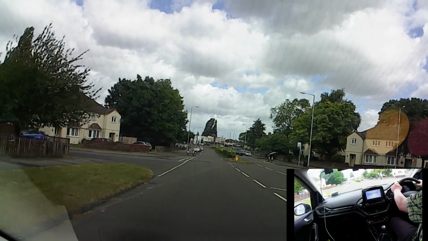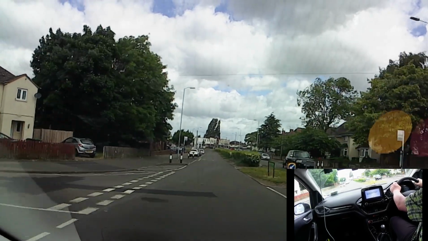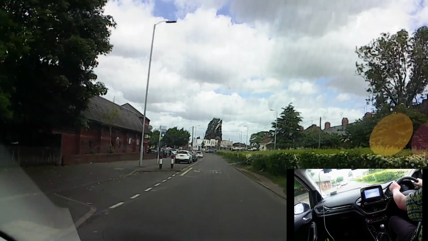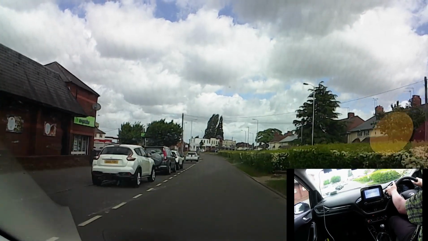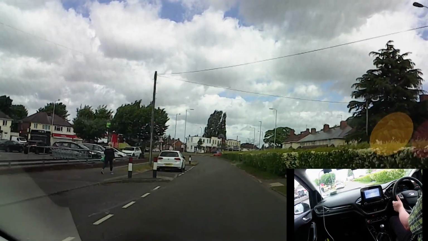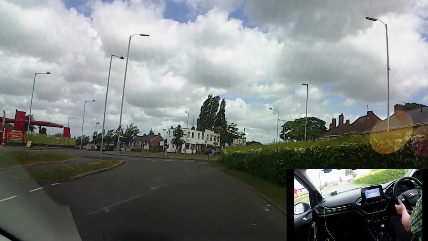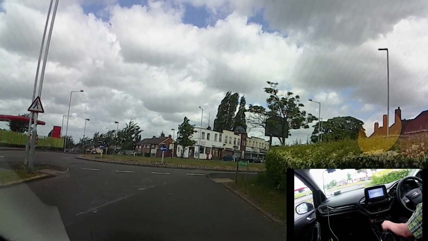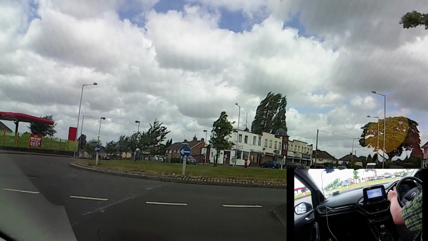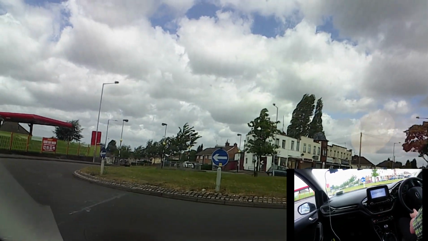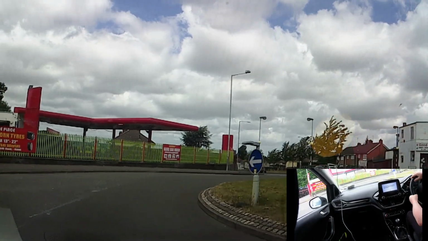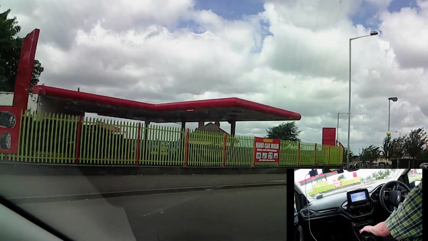Right, third exit at the next roundabout. Road positioning is important here. Don't have a very good view to the right because of the bushes, so slowing right down. I can safely move before those cars to the right. Signal popped off, so I'll pop it back on again.